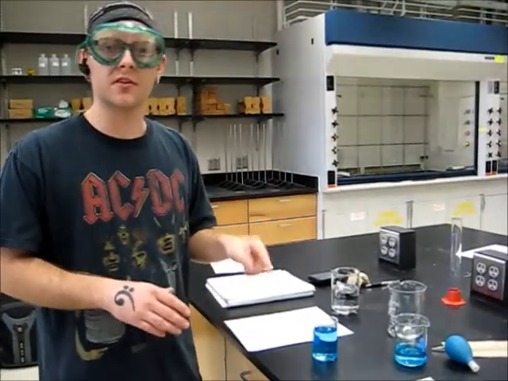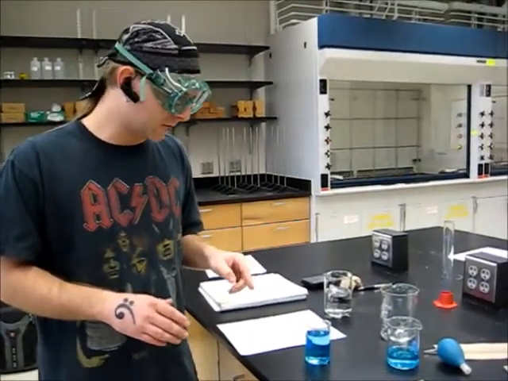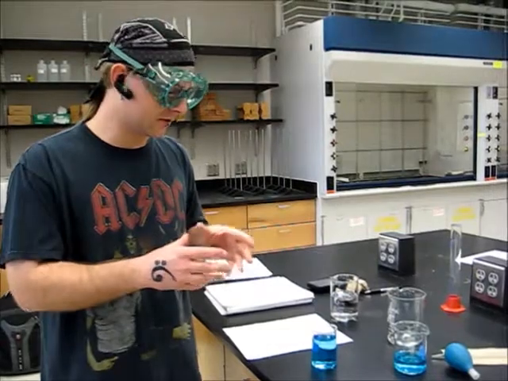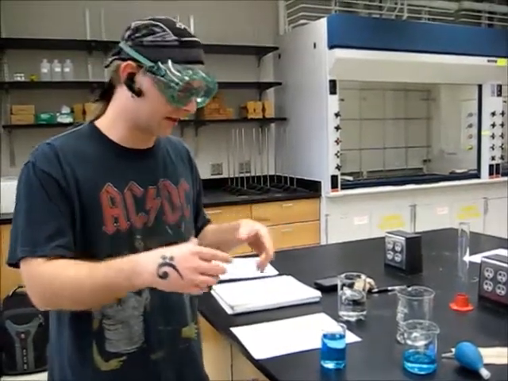Okay, when a liquid or substance is placed into a vessel, it forms a concave surface. This is called the meniscus. The reason why this forms is because molecules in the liquid attach themselves to the inside of the vessel that they're in.